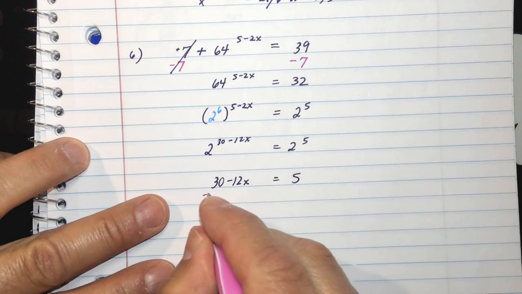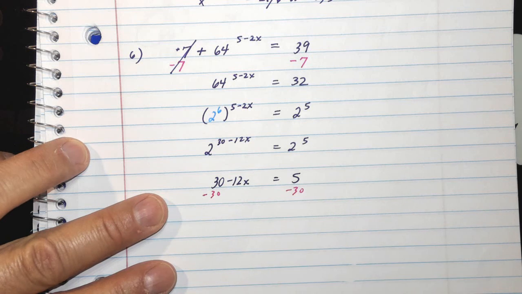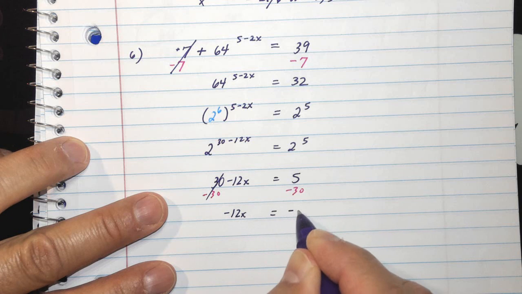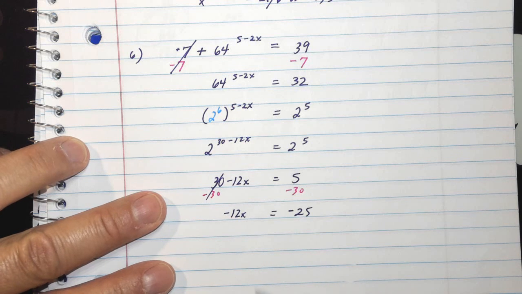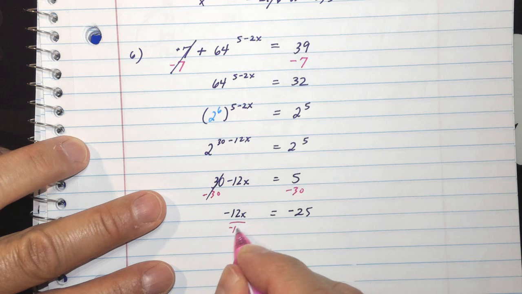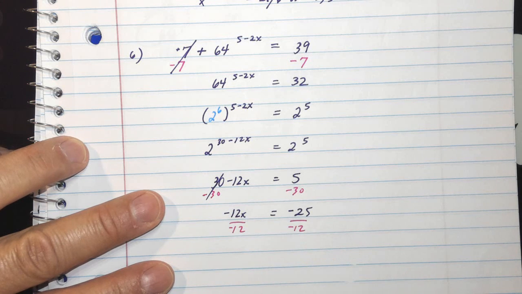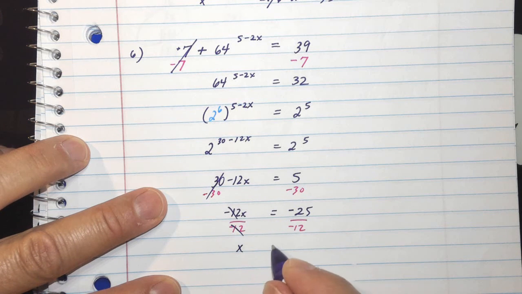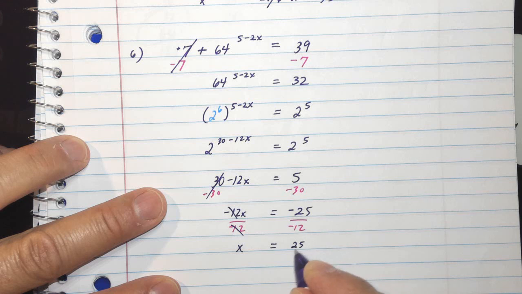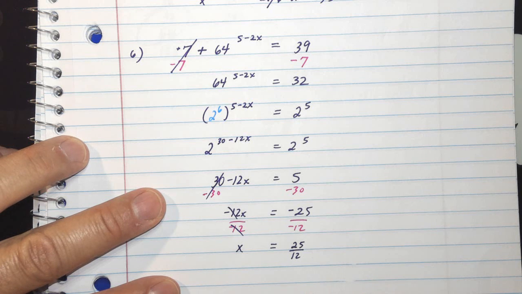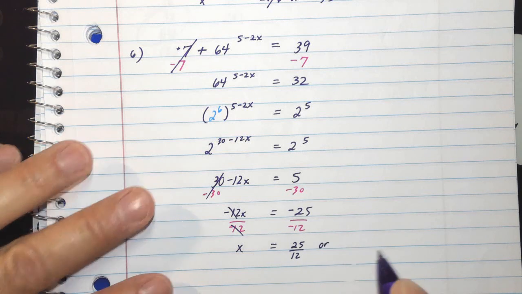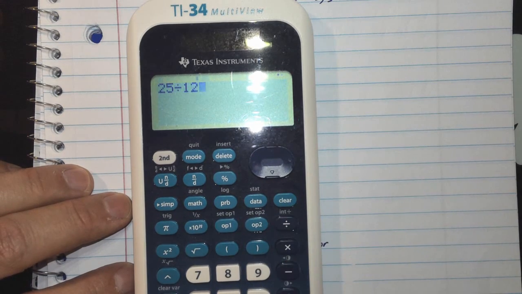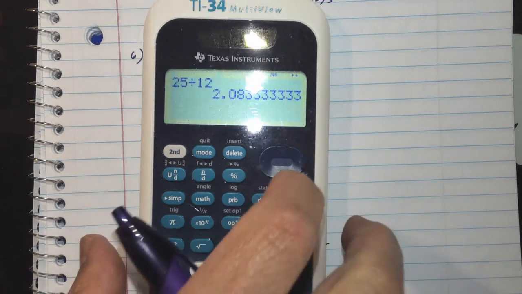Then subtract 30 on both sides. Subtract 30. Cancel. Negative 12x equals negative 25. And then you divide by negative 12. Divide by negative 12. Cancel. X equals 25 twelfths. Or I don't know if I should change this to a decimal. Let's see, 25 divided by 12. Bam. And nope, I'm going to leave it.